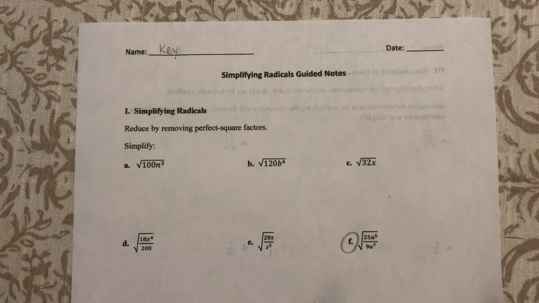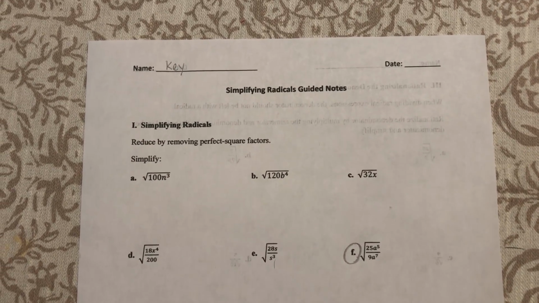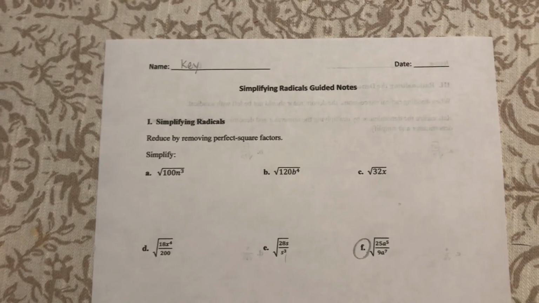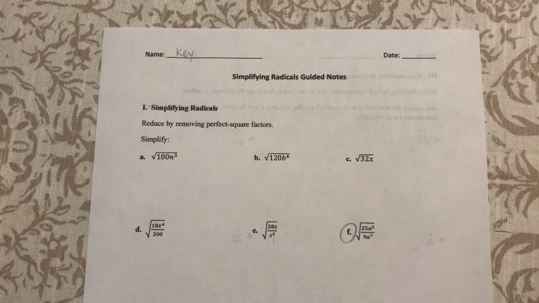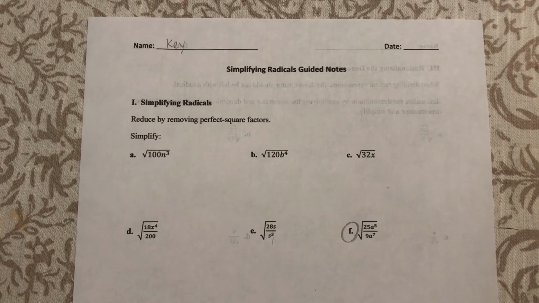All you need to do is print out these notes that were attached in the post or have lined paper, and you're writing down every single thing that I'm writing. As long as you have all the notes written down and you do the assigned problems on your own, then you get full credit for today's assignment.